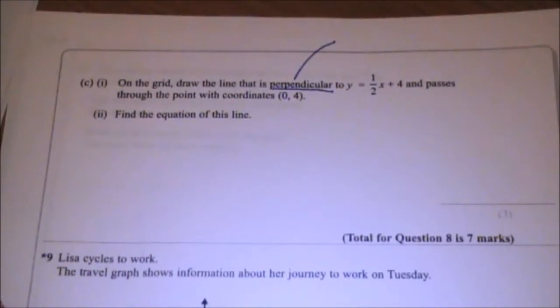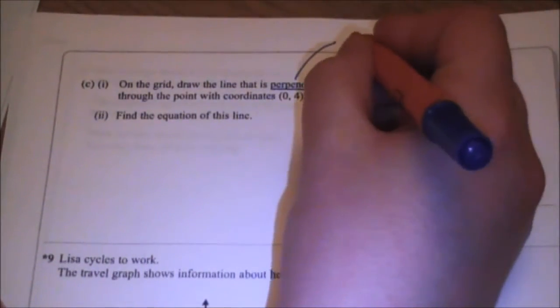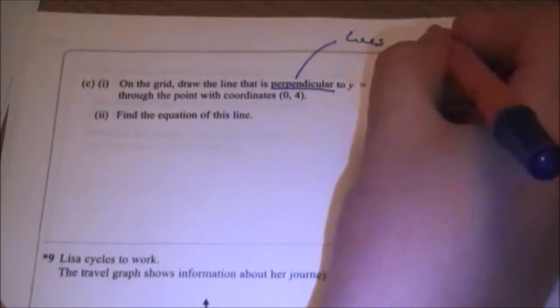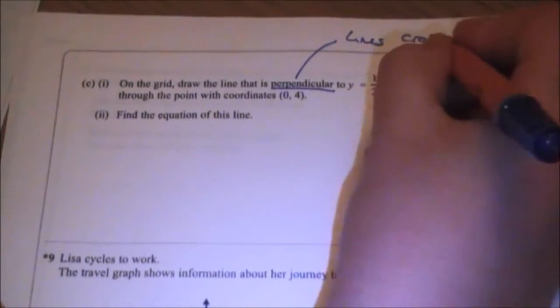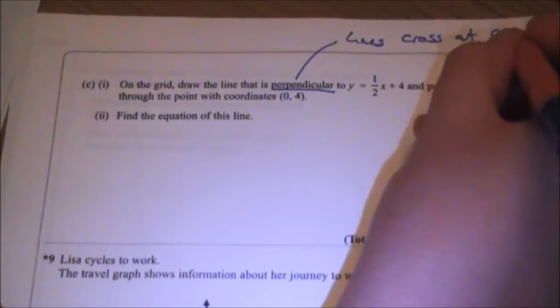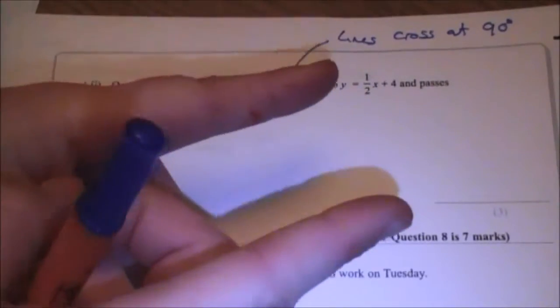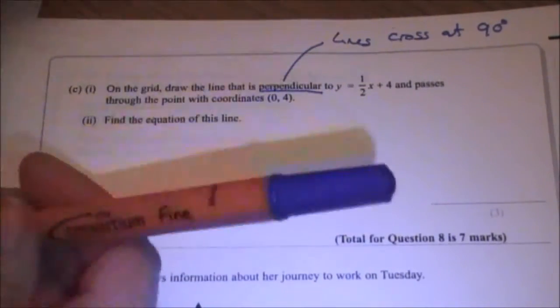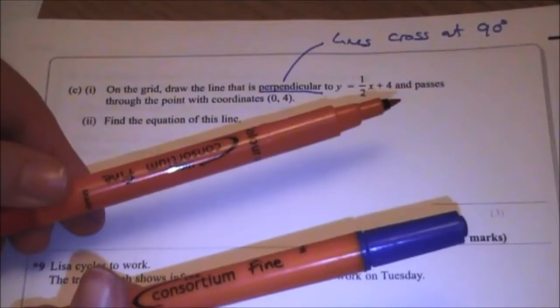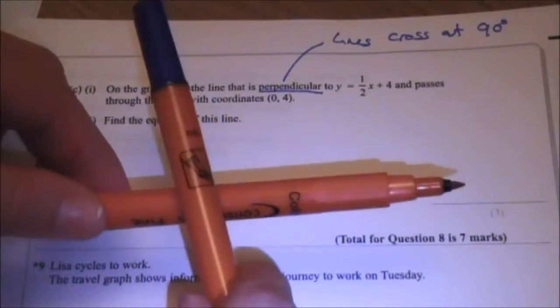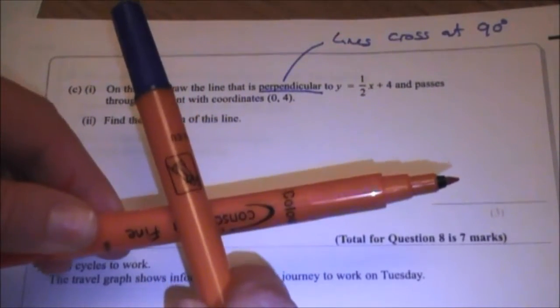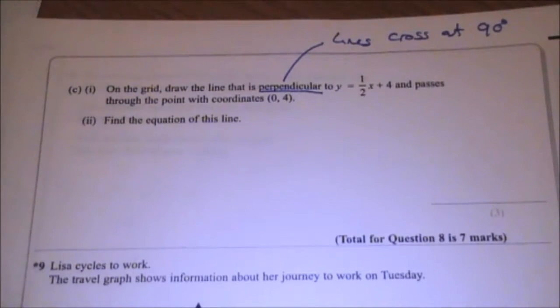First thing I have to understand is what does perpendicular mean. Perpendicular is when the lines cross at 90 degrees. So it's the opposite of what parallel is. Parallel lines keep going forever and never touch, like this. Perpendicular lines cross exactly at 90 degrees. Alright, so that's what perpendicular is.